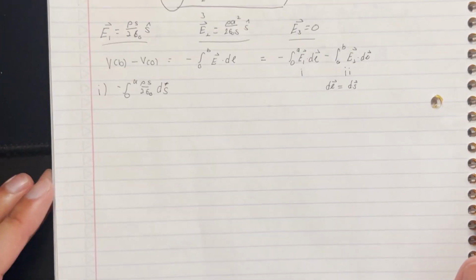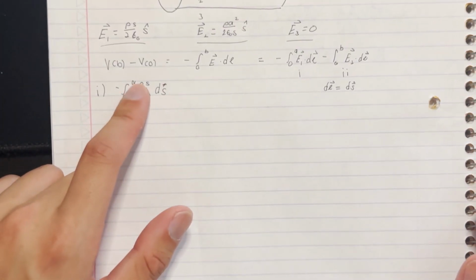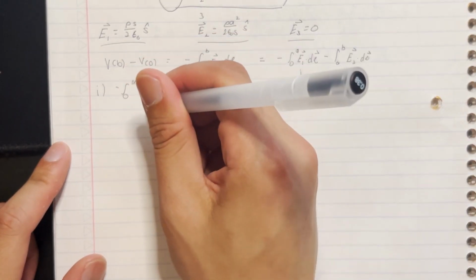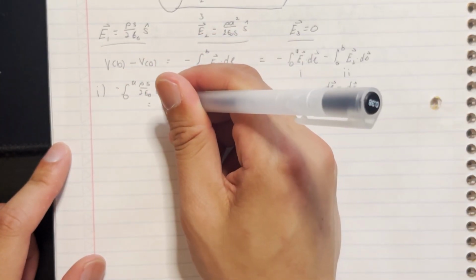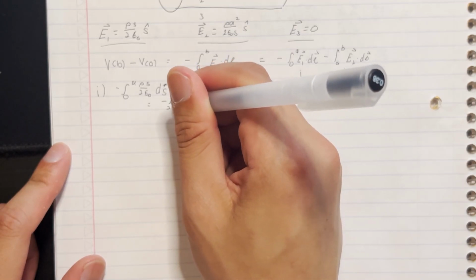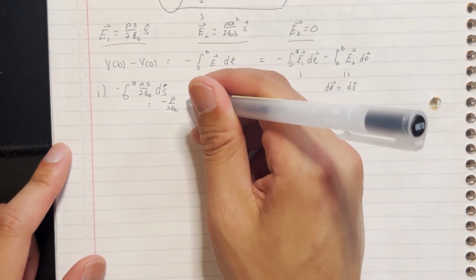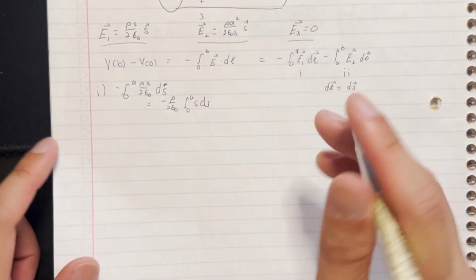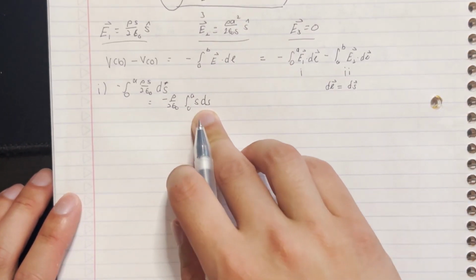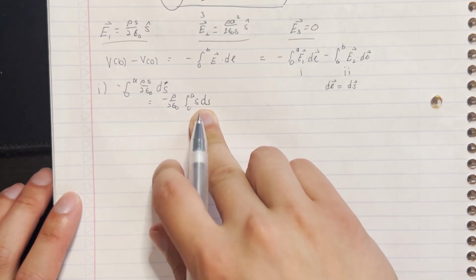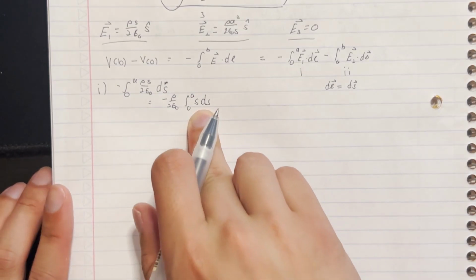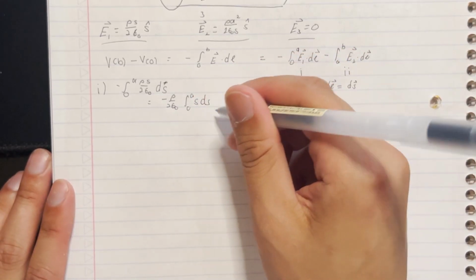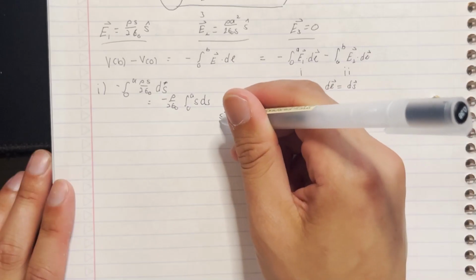All right. Now, as you can see, integrate p. Is that a ds? No, 2 epsilon naught. We can take those out. This will equal negative rho over 2 epsilon naught integral 0 to a of s ds. I need to make sure that I'm not tricking myself into how simple of an integral that is. But we all know that the integral of s turns into s squared over 2.